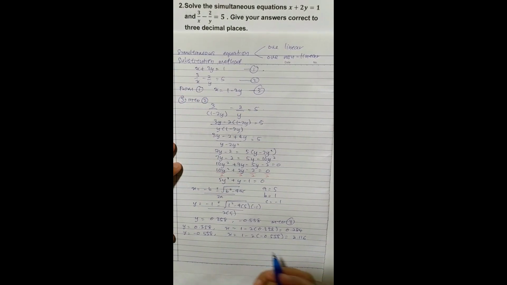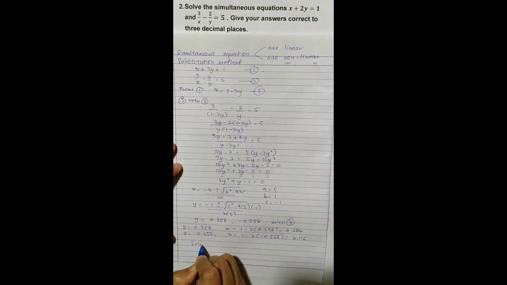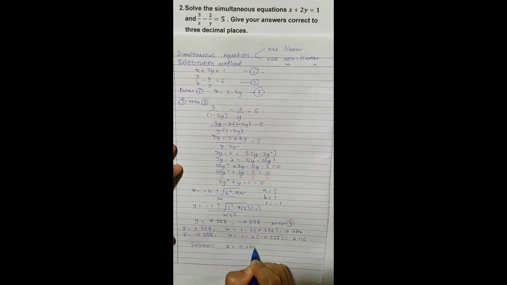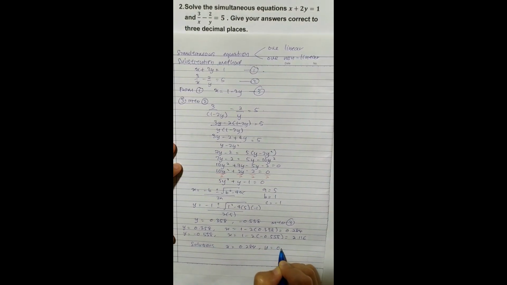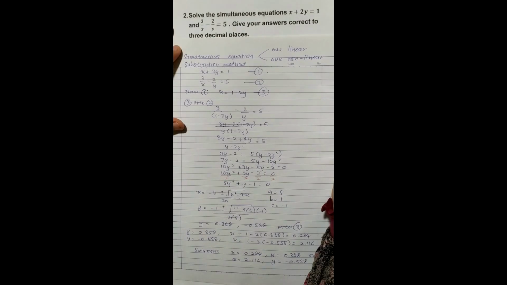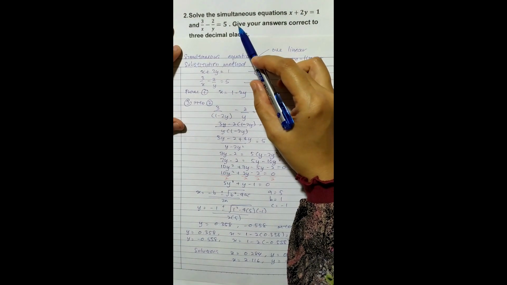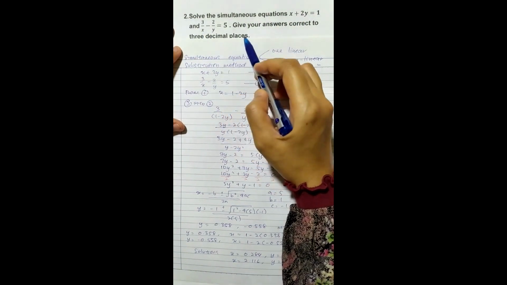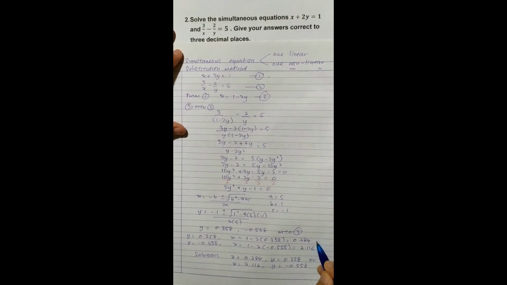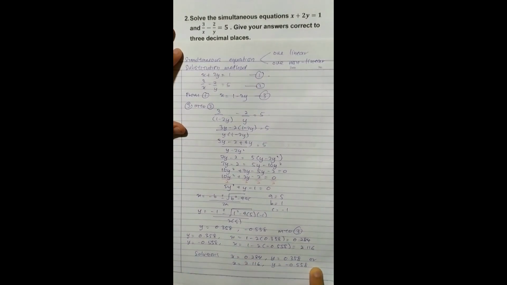Which equals 2.116. So you can conclude the solutions are x equals 0.284, y equals 0.358, or x equals 2.116, y equals negative 0.558. You can see the question asks you to give the answer correct to 3 decimal places, so you have to make sure the answer is in 3 decimal places.